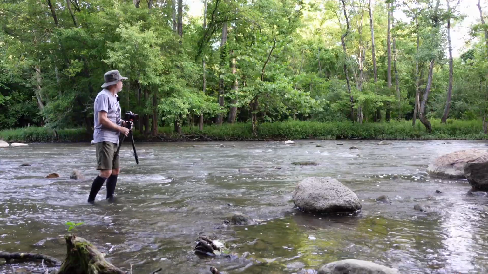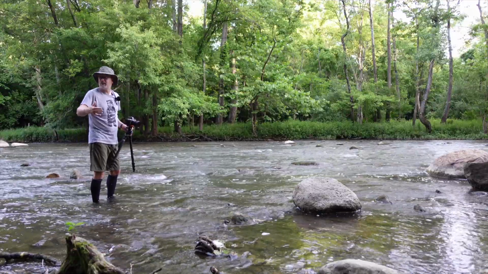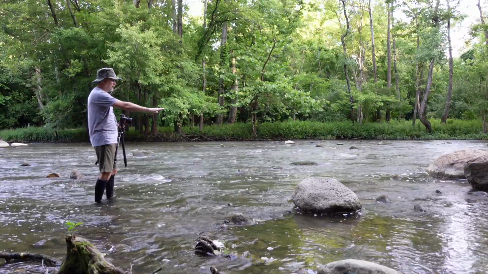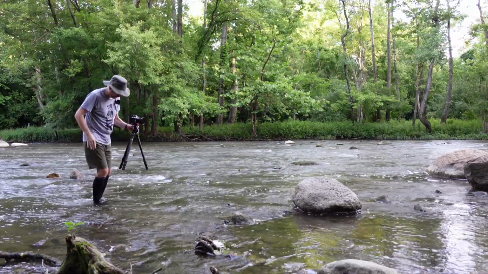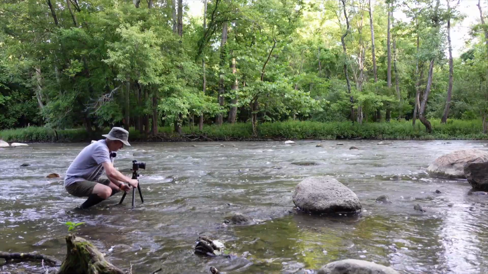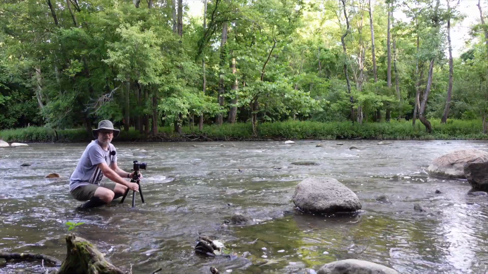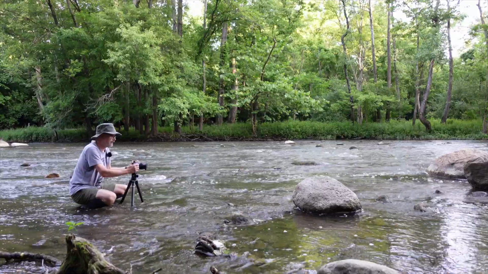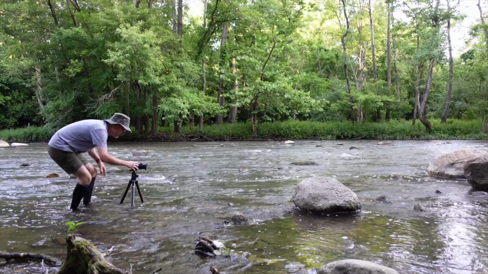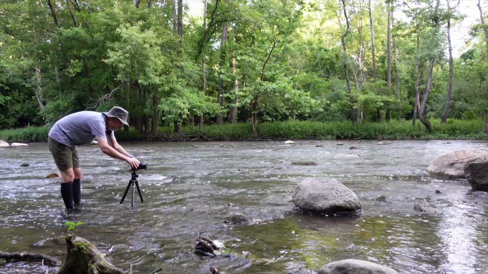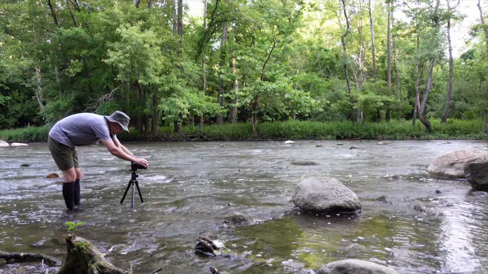Okay, so we're going to get set up right about here. I've got a rock here, some rocks here, some midground, and some trees in the distance. So we're going to get the tripod set up in here, nice and stable on the creek bottom. I'm shooting wide angle, a 14 to 30, and I do have a polarizing filter on here just to help cut some of the glare off the water. Get that polarizing filter adjusted.